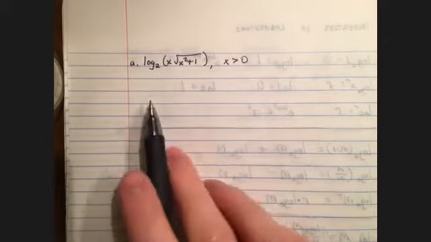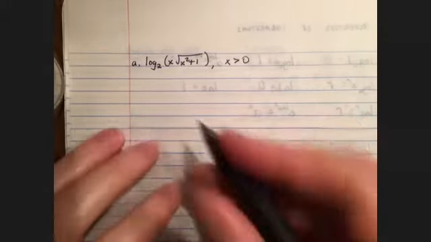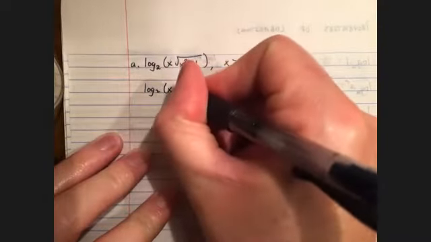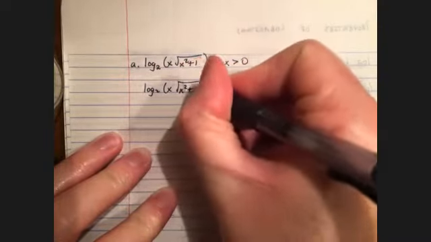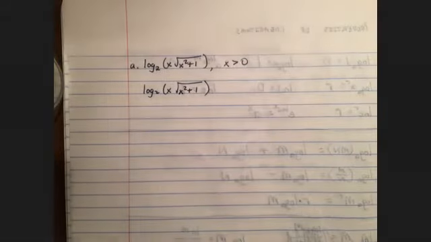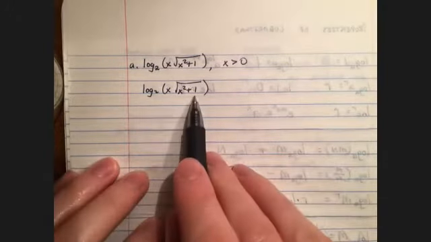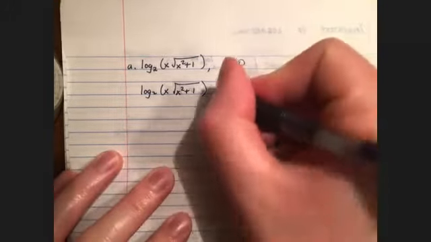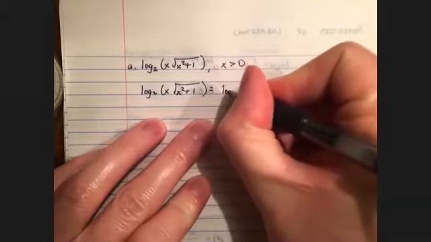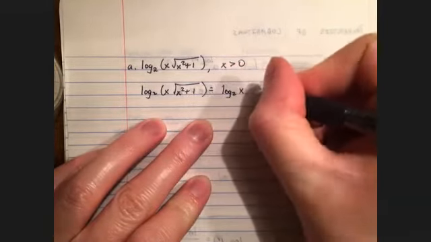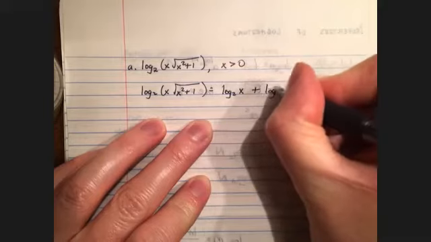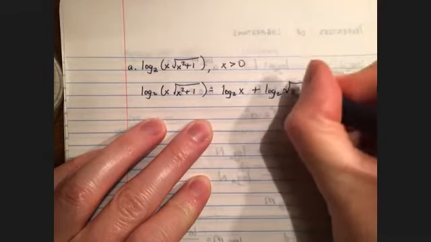Okay, next set of instructions is to write these as sums and differences. I'm going to go all the way through all of them because it's good practice, and you should understand that there could be multiple answers on this depending on if it's multiple choice. So I just rewrote this. That's the same thing as log base 2 of x plus log base 2 of the square root of x squared plus 1.